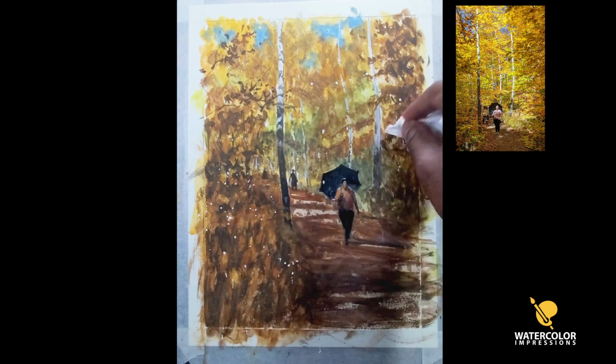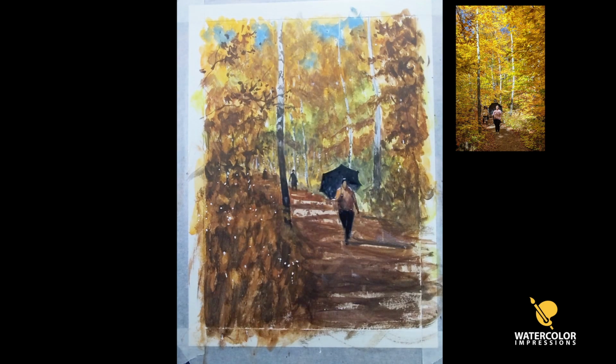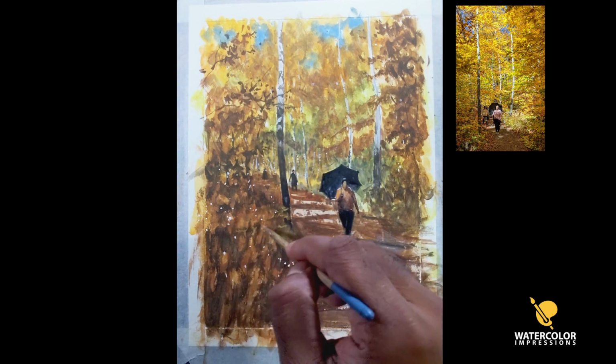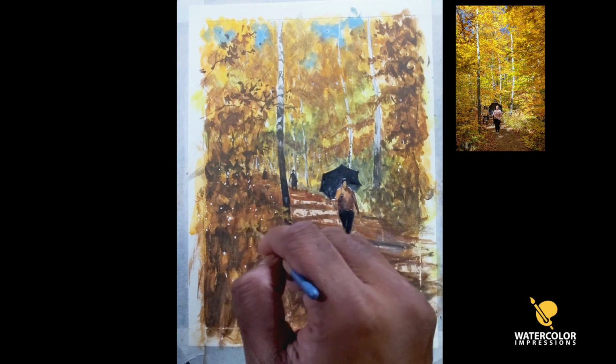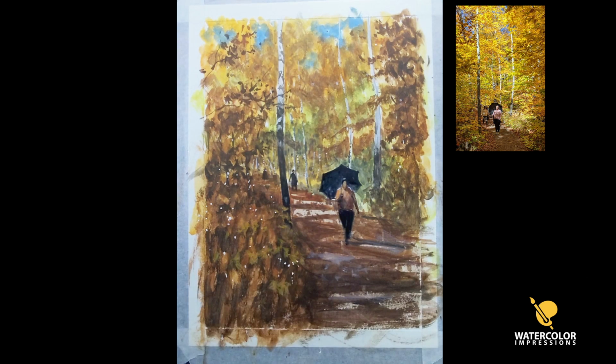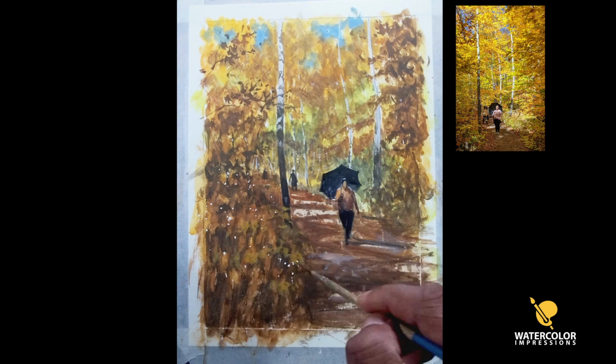Since I have a lot of white paint in my brush, I'm just going to splatter around, so that gives a little bit of sparkle in our painting as well. The main important thing while painting all of this is to have fun. That's really important in any kind of painting you do, or else you lose the inspiration and your painting will show it.